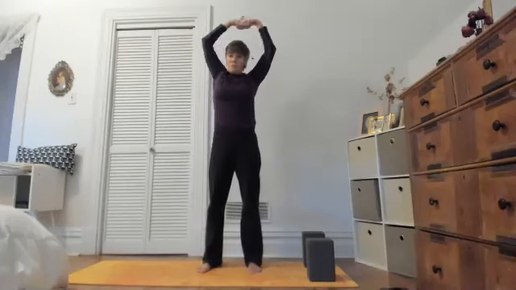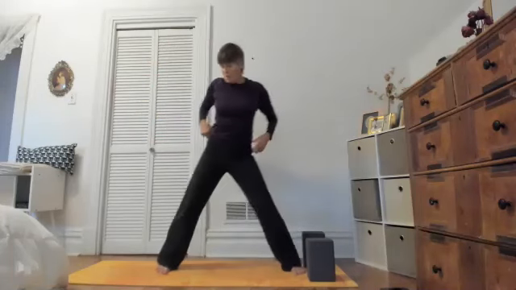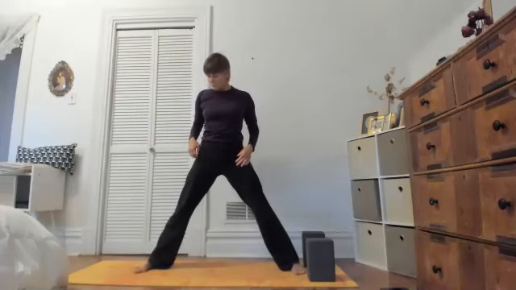And the next time you find yourself back to center with the hands behind your head, just release your arms down to the side. Take a big wide stance. And just take a few breaths here. Feel the groundedness through your feet. We'll come to warrior 2 feet.